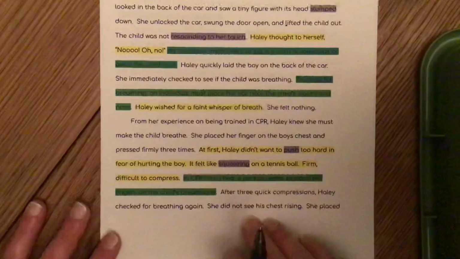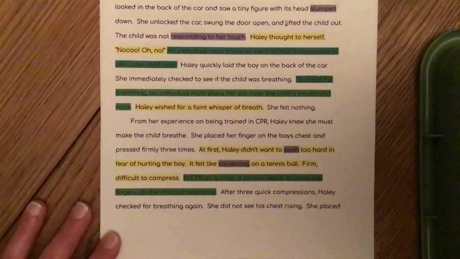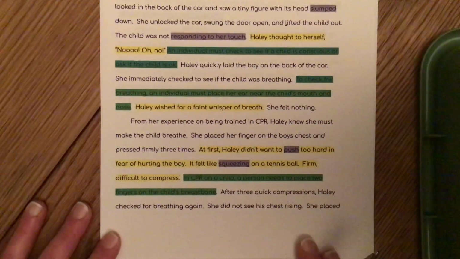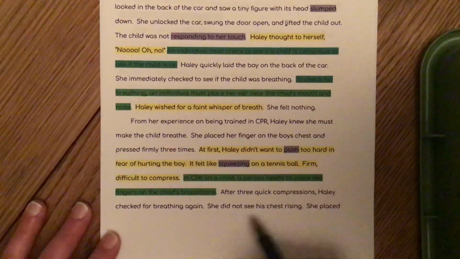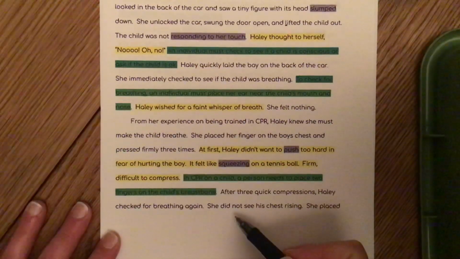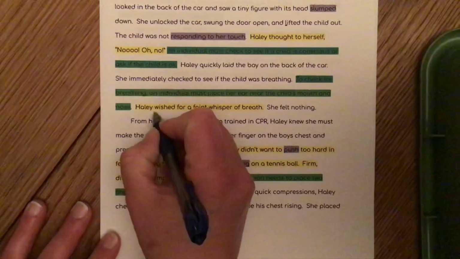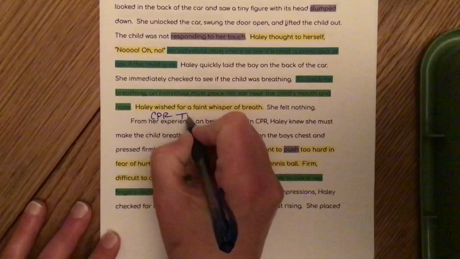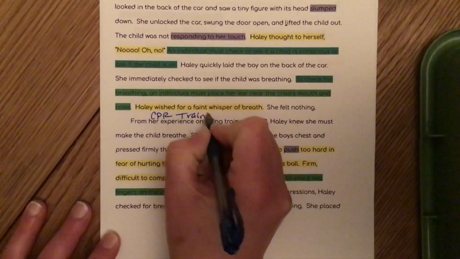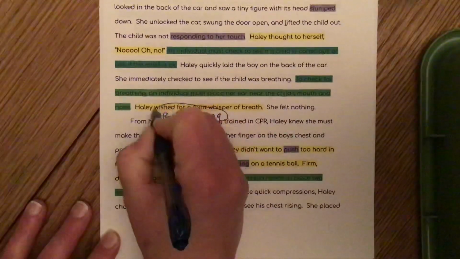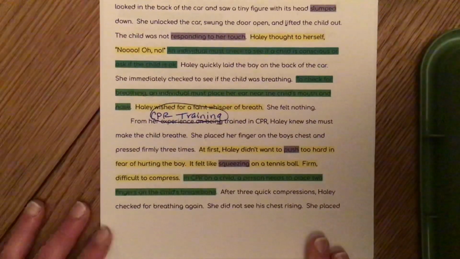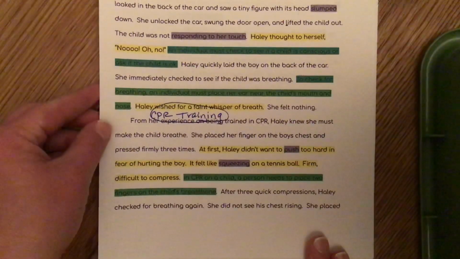Now in the next paragraph down here is when Haley starts CPR on the boy, and it gets into the facts and what it feels like for her. So because this involves a lot of the technical part of the narrative nonfiction, I'm going to call this CPR training, because Haley gets involved in a lot of the CPR to-dos in that part of the narrative.